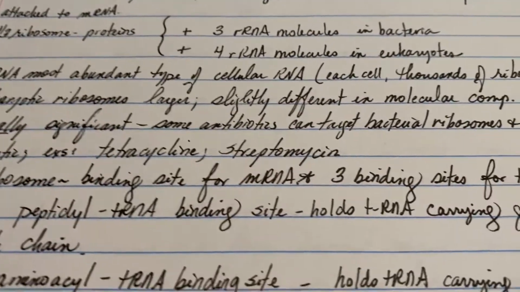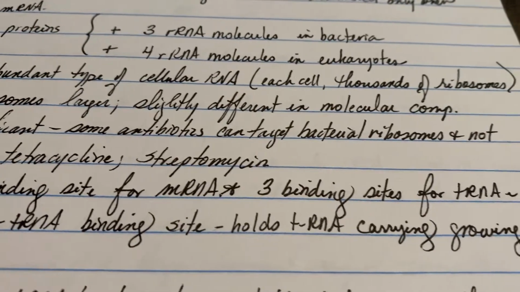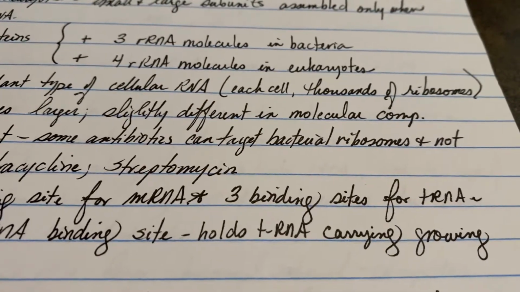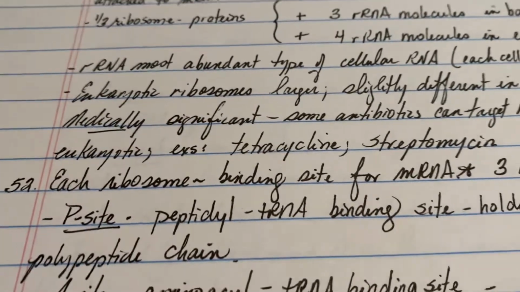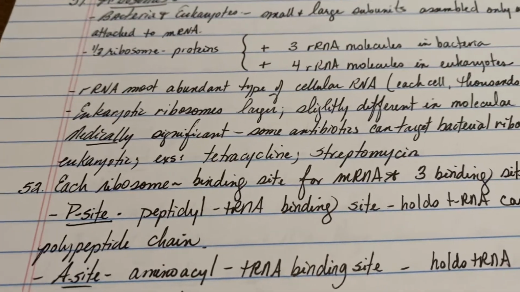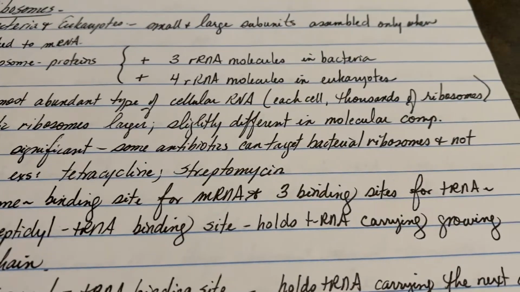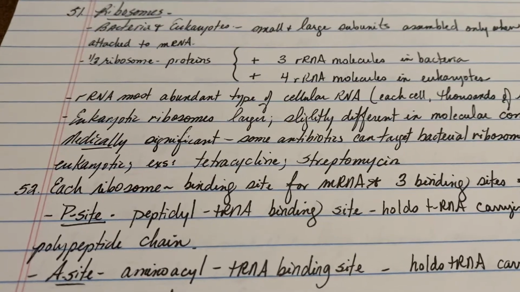Each ribosome has a binding site for messenger RNA and 3 binding sites for transfer RNA. The P site, which stands for peptidyl transfer RNA binding site, holds the transfer RNA carrying the growing polypeptide chain.